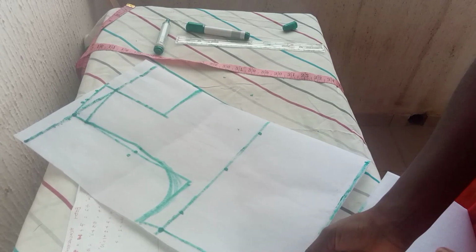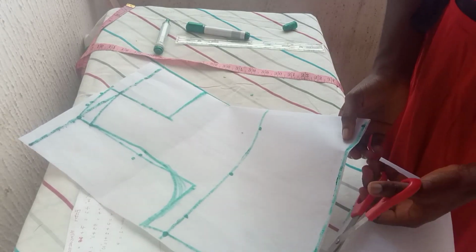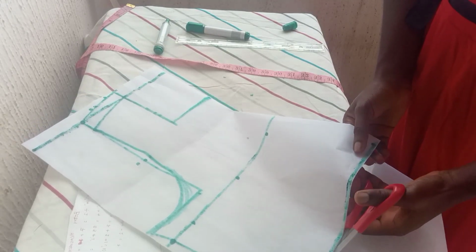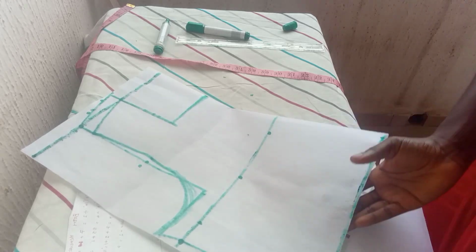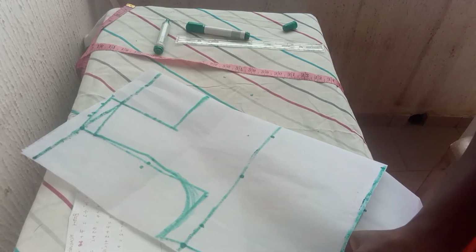On a separate video, we are going to learn how to apply our darts and then necklines too, different neck styles or neck designs.